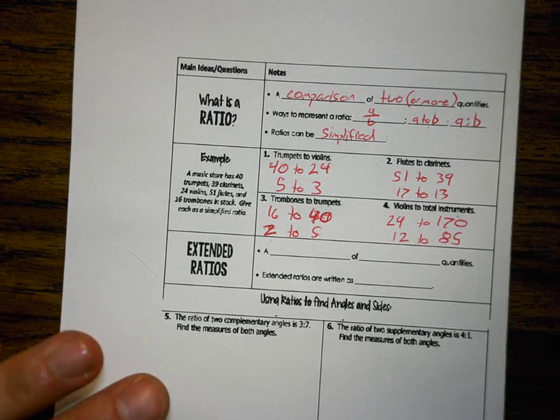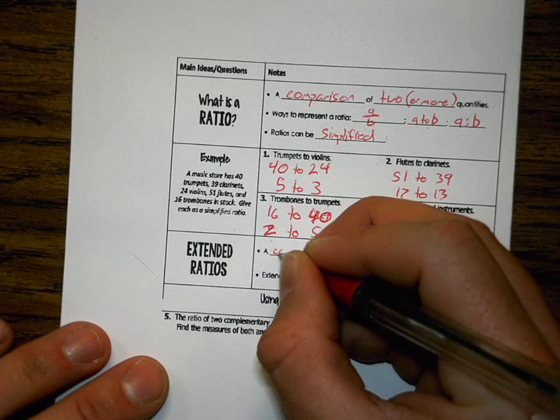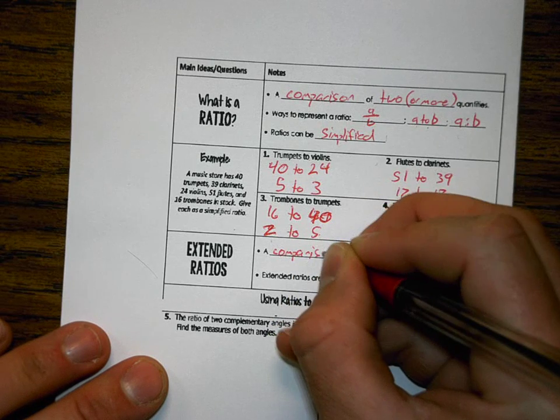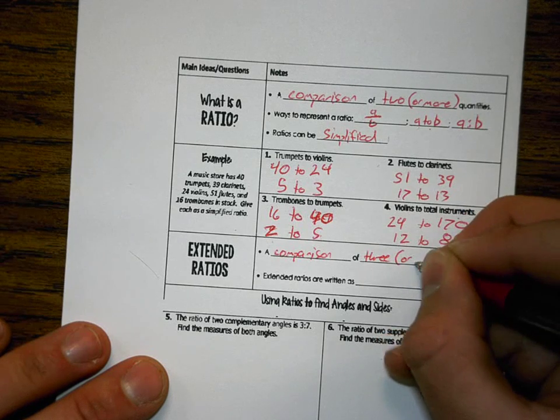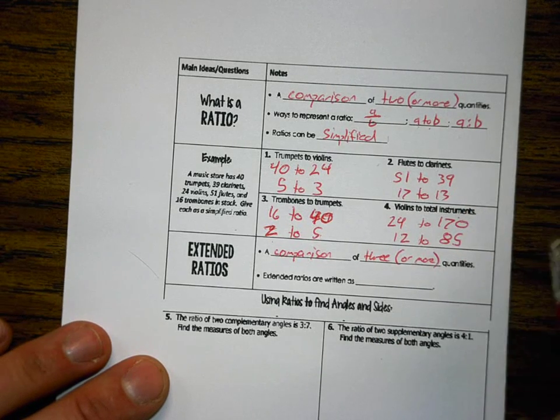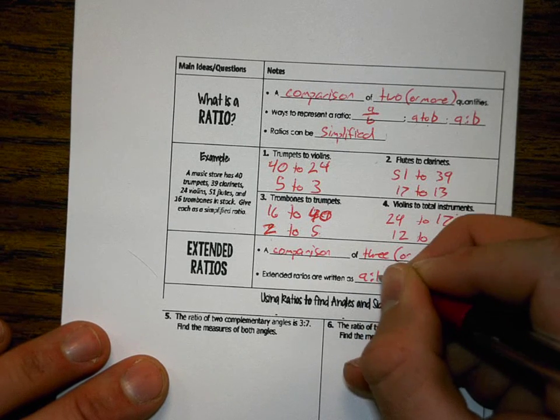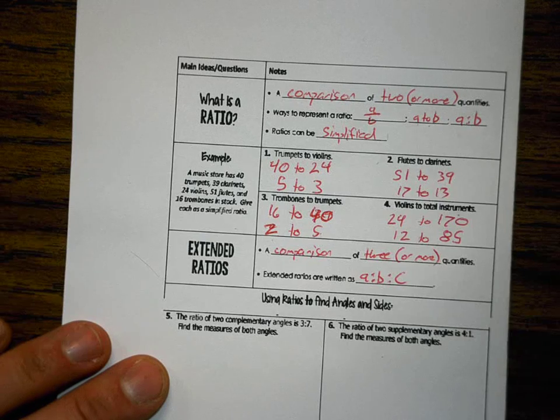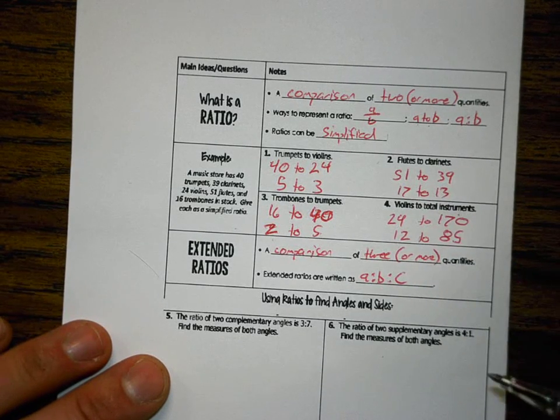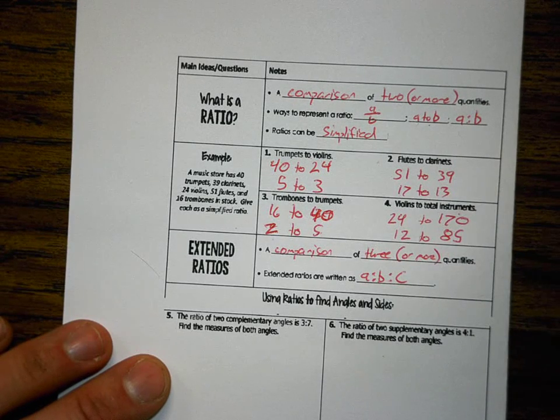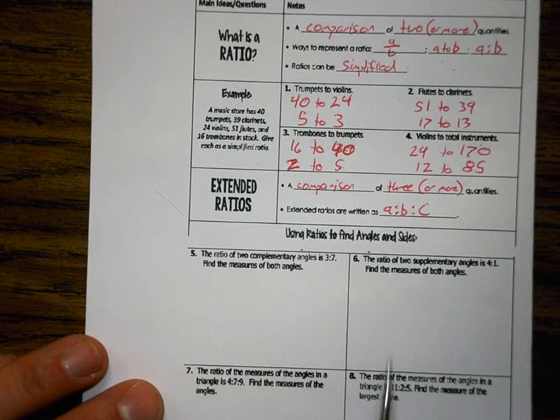Okay, an extended ratio. A comparison of 3 or more quantities. These are written as A to B to C. So I'm comparing three things instead of a ratio of just flutes to clarinets. Now it's flutes to clarinets to violins. So I'm going to do two examples. I'm going to leave two blank because we'll come back later and use them as studying notes.